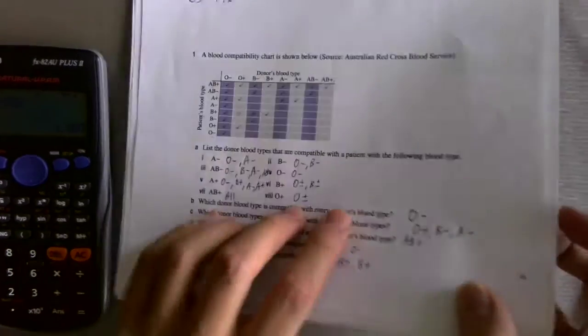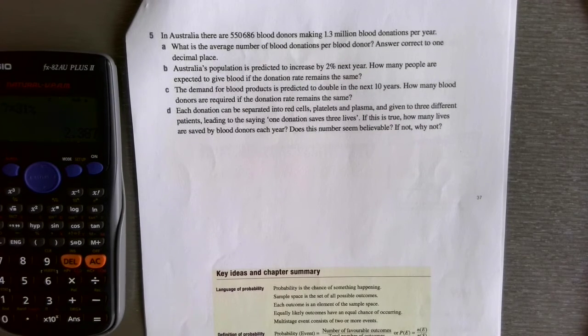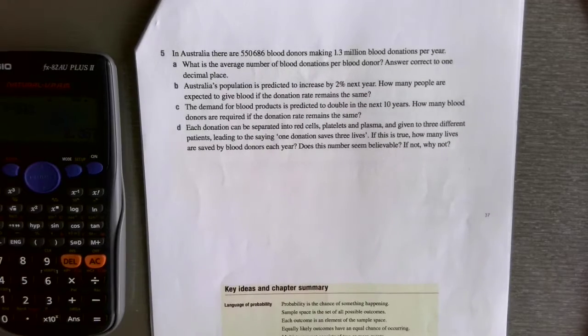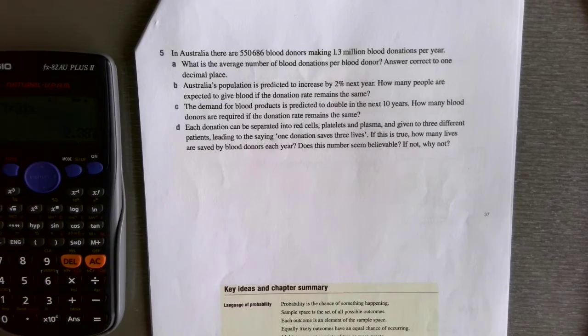All right, so we're on to our last slide and our last question for the booklet. In Australia, there are 550,686 blood donors making 1.3 million blood donations per year. Okay, so what we're looking at is the average of blood donations per blood donor.